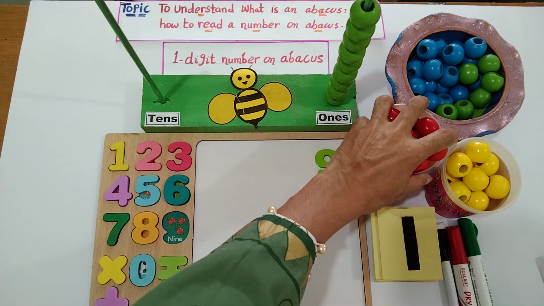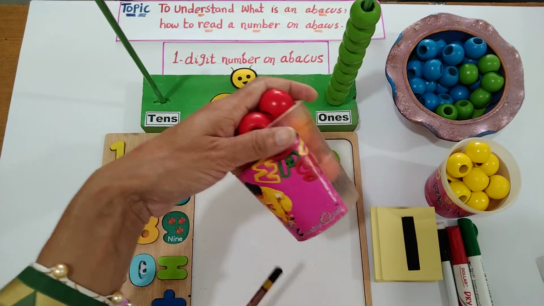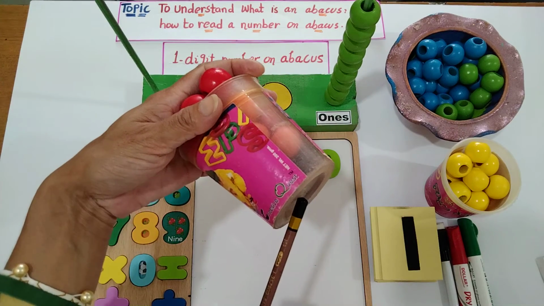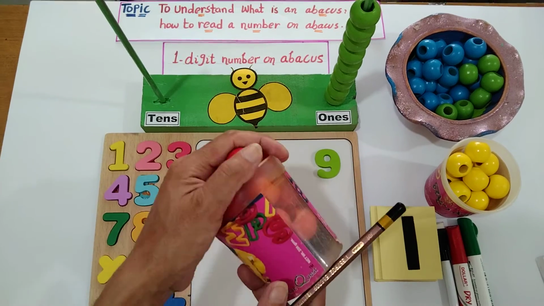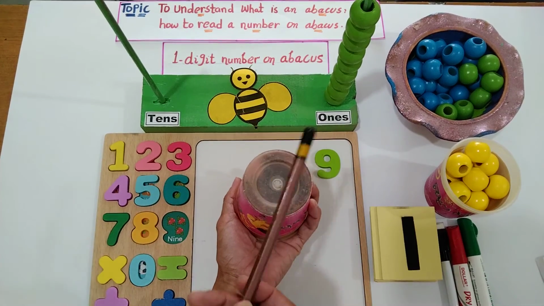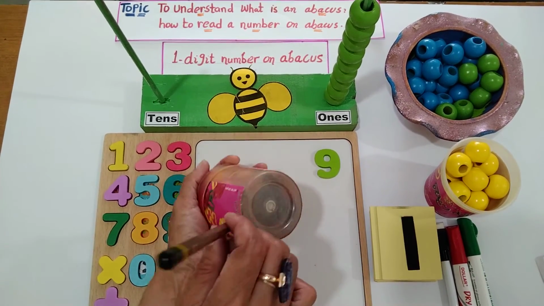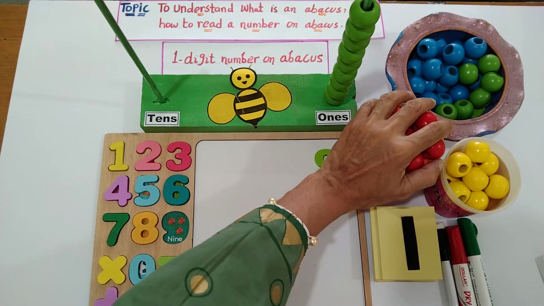You can also use a disposable glass. You can make a hole over here, and at this position you can insert the pencil inside the glass for the purpose of the rods.